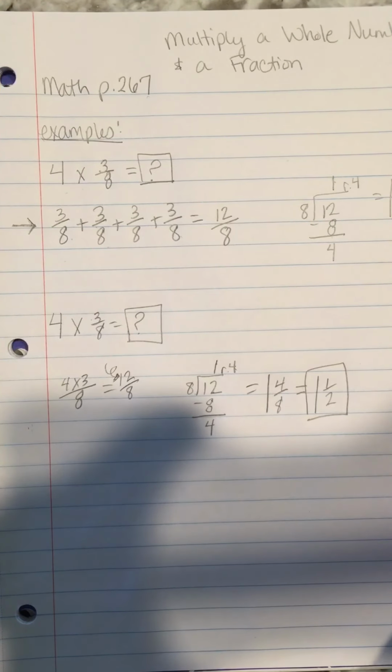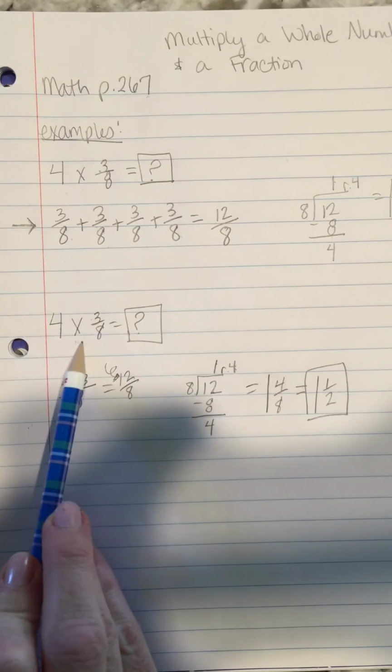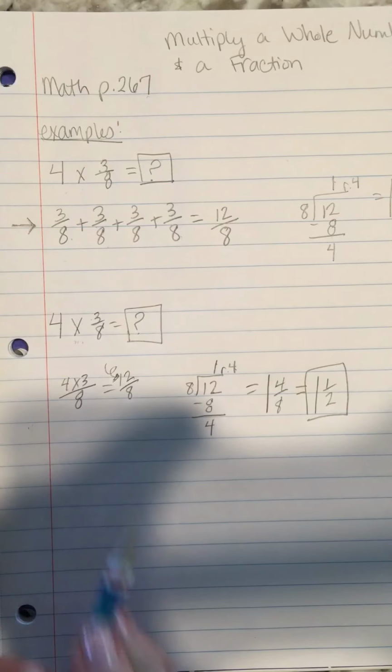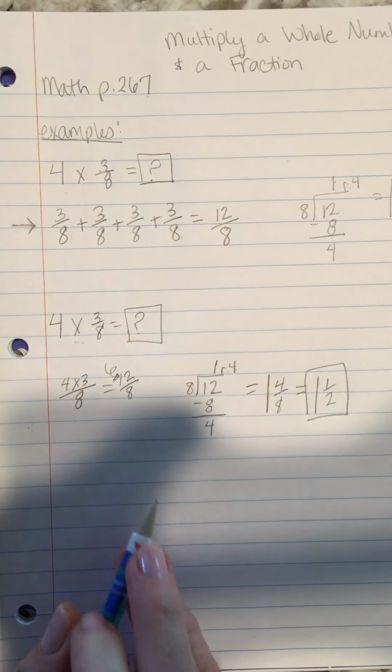So that's how we're going to be working on this work page. On page 267 and 268, you're going to be writing an addition equation to solve, and then you have to write it in lowest terms. And then on problem numbers 16, 17, and 18, you're going to have to solve by multiplying, which is this way, and then write the answer in lowest terms. So we're going to open up our math book now to page 267.